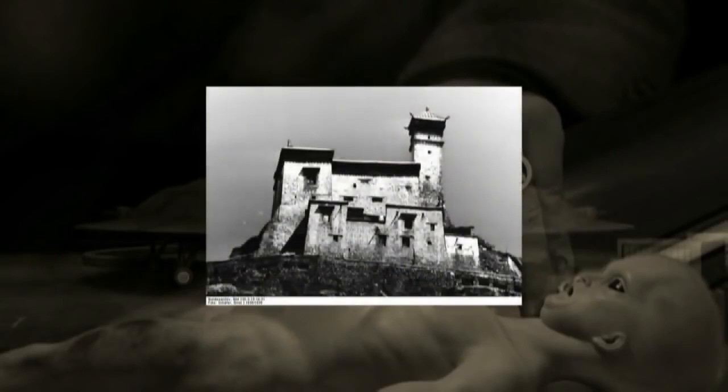These texts are supposed to have detailed where the opening to the Hollow Earth could be found, and Hitler believed that an Aryan race dwelling there would help them win the war.